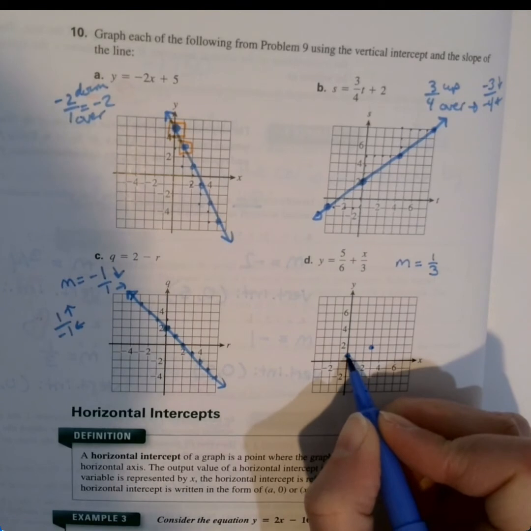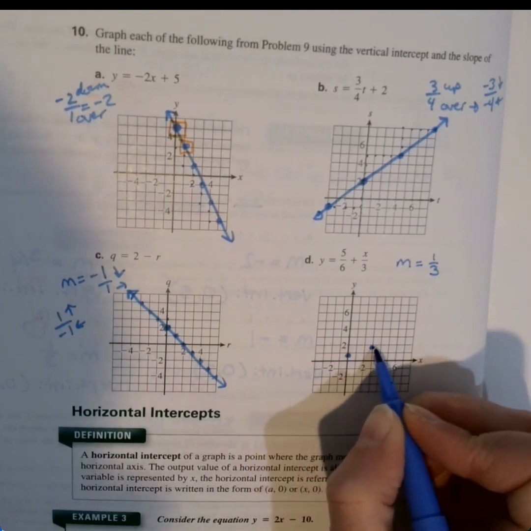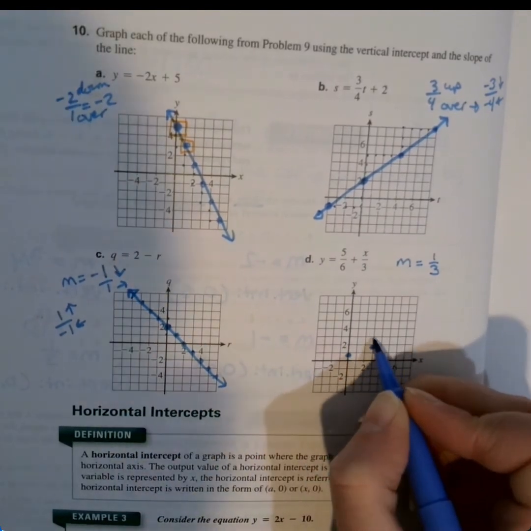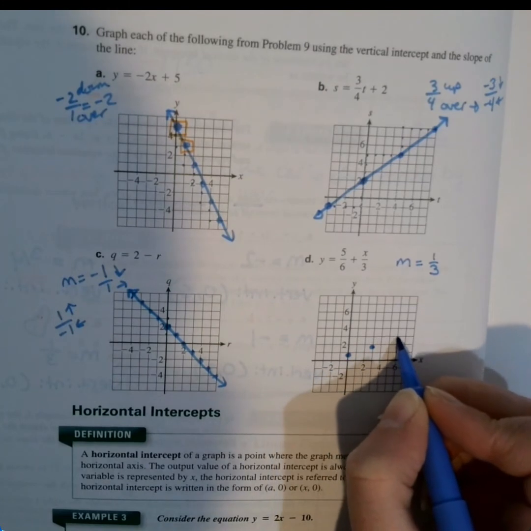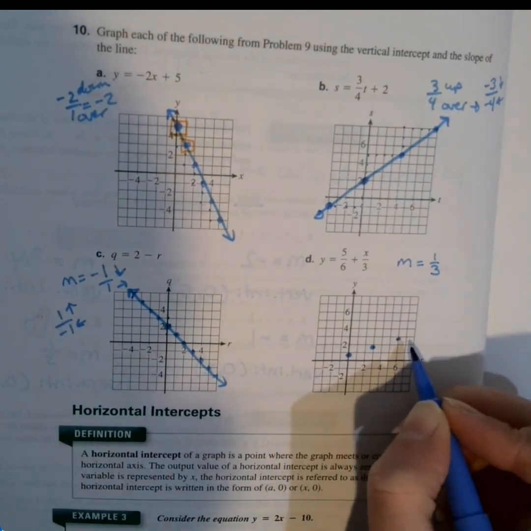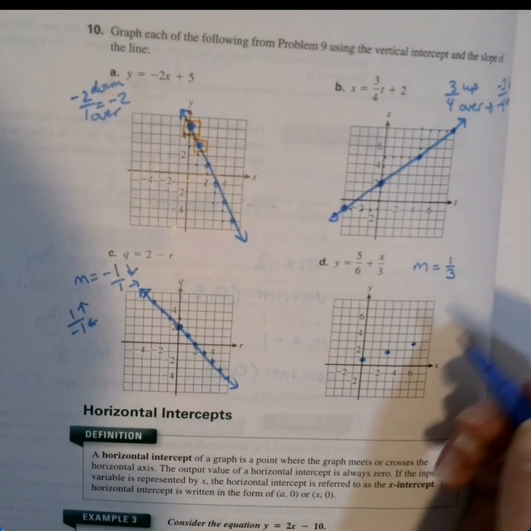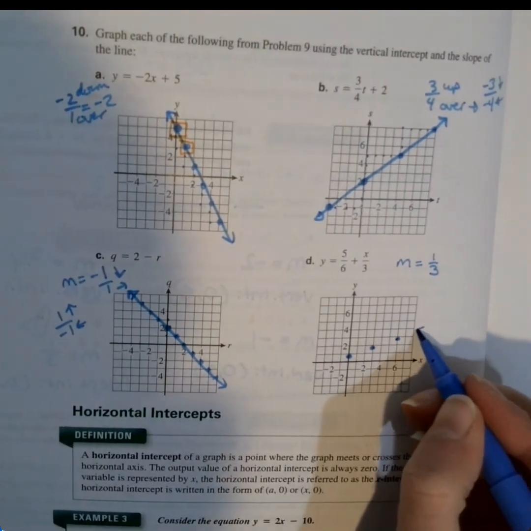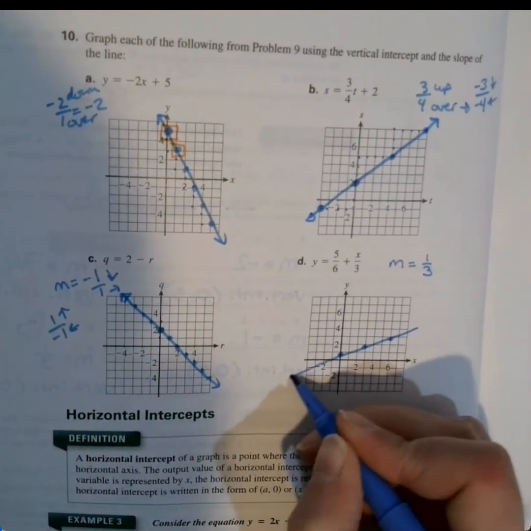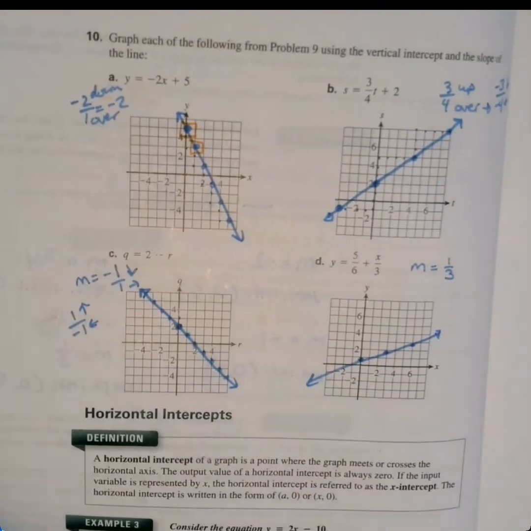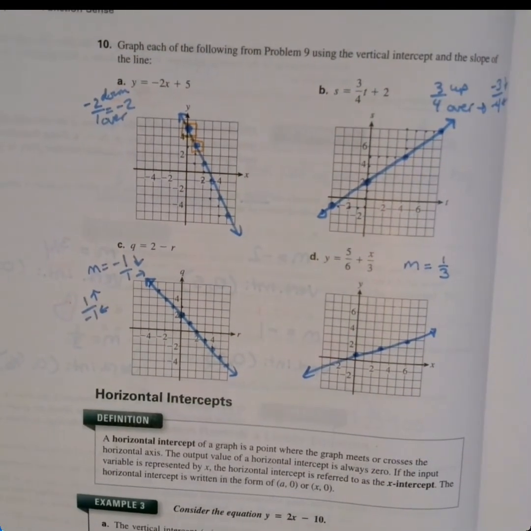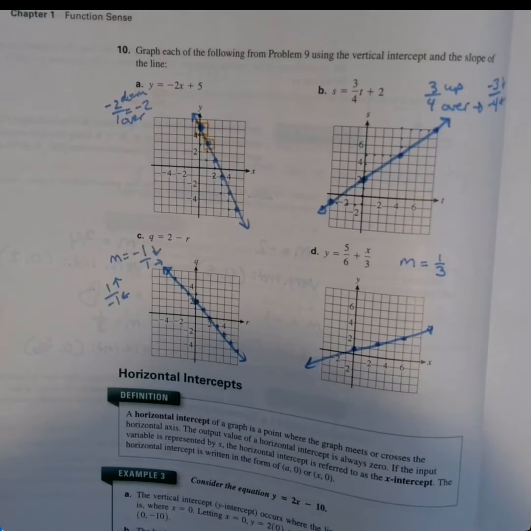If I start up 5/6, I end up 1 and 5/6. I can still count up 1 over 1, 2, 3, just landing at 2 and 5/6 and so on. And then I'm going to connect these and see our graph. A little bit more of a pain when I have that fractional y-intercept, but it certainly can be done.